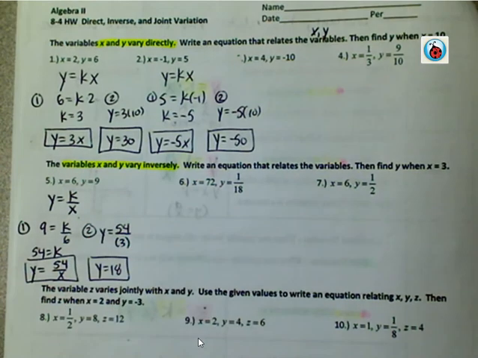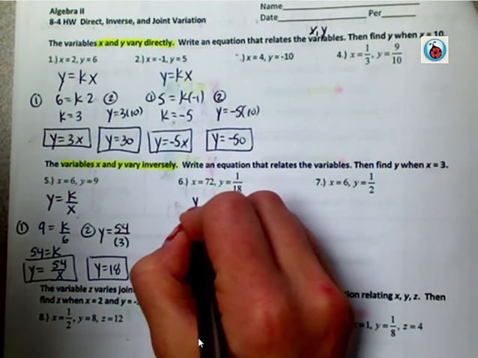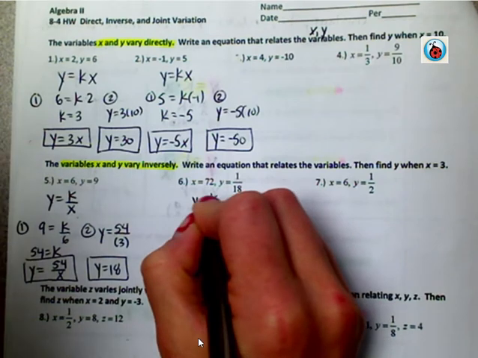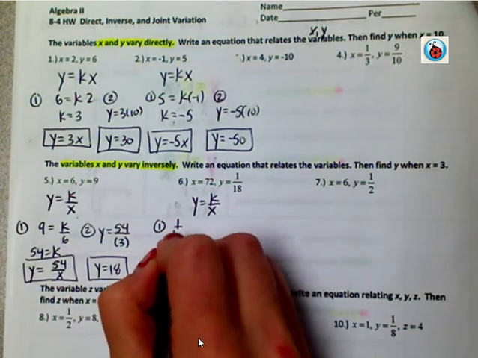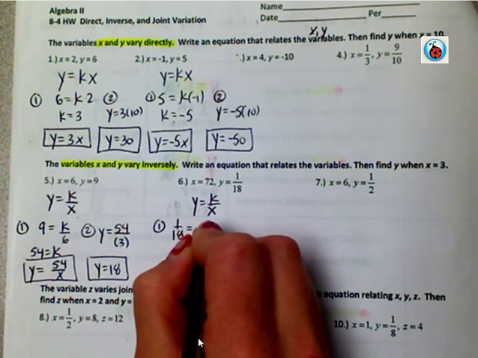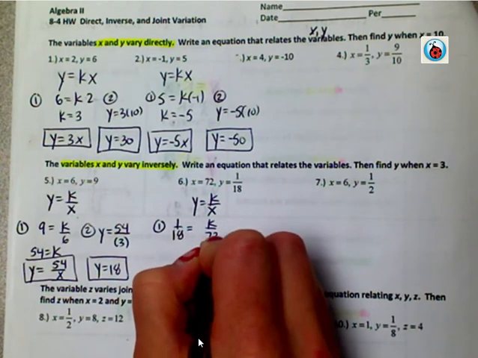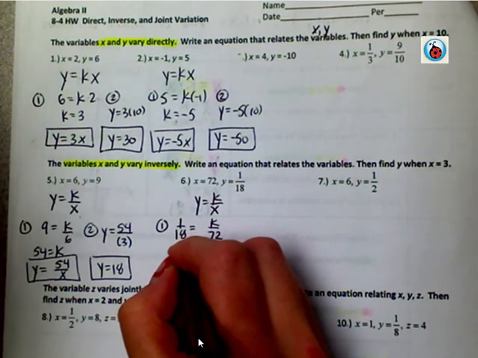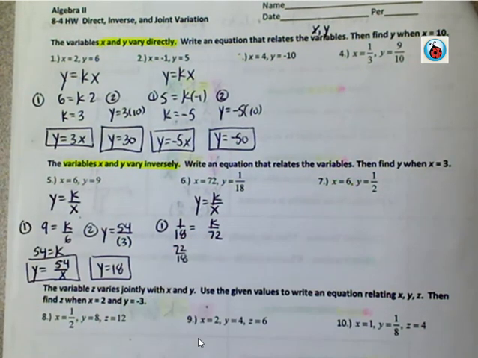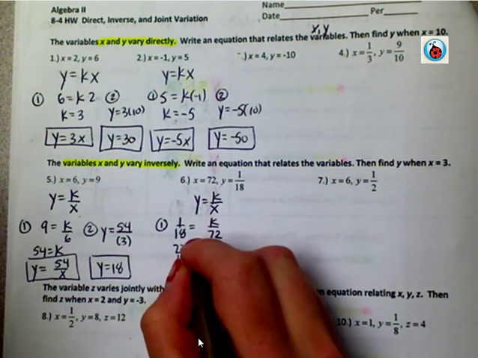Okay, let's try the second one. Ooh, fraction. Okay, the variables vary inversely. 1 over 18 equals k over 72. So we're going to end up with 72 over 18, 4.